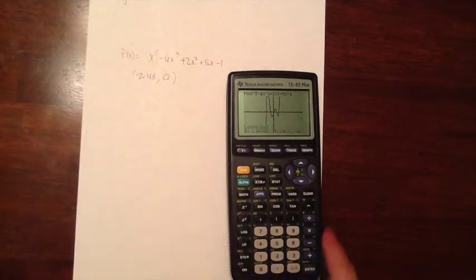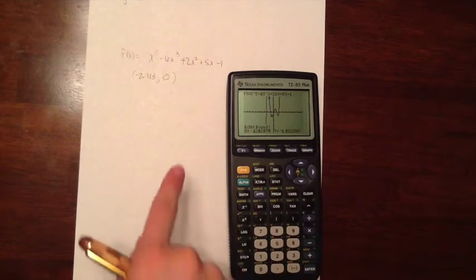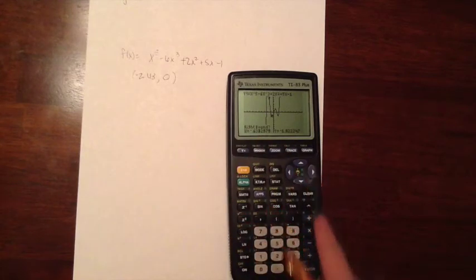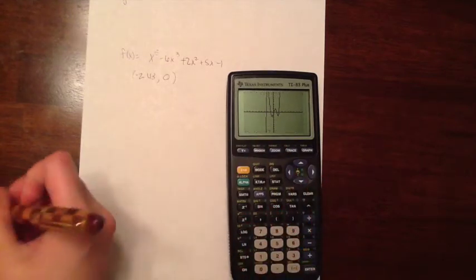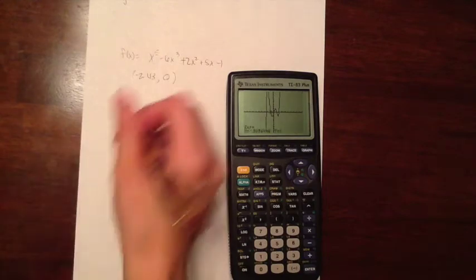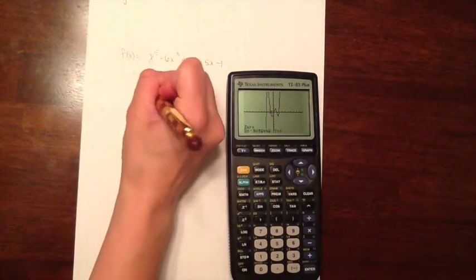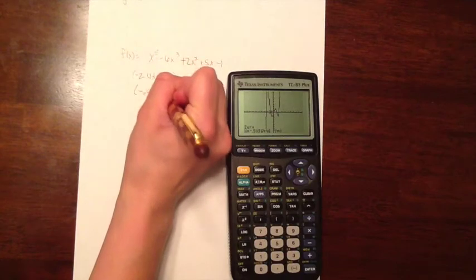Okay, so I'm going to hit enter. Now I'm going to go to the right of it, so I move the cursor to the right. So I hit enter, and then I hit enter again. And my 0 is -0.90960.